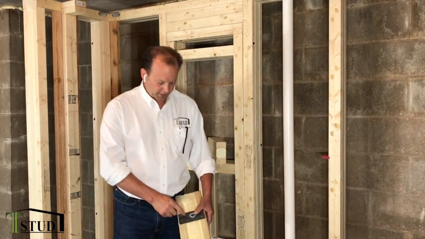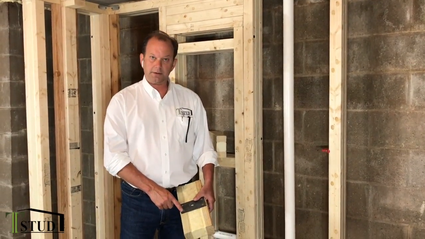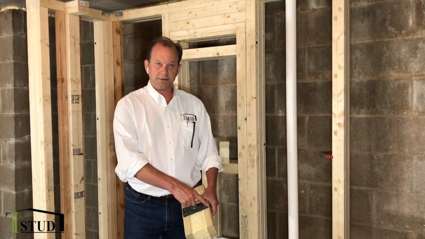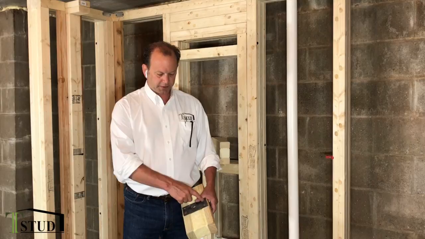Okay, next thing, we make the official Tstud anchor plate, 3 inches by 5 inches, hole in the middle, 1.5 inch screws on the outside.